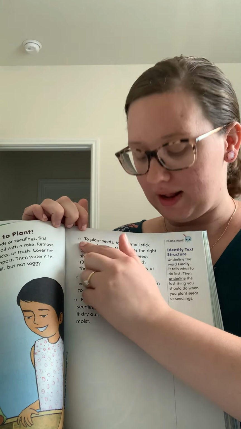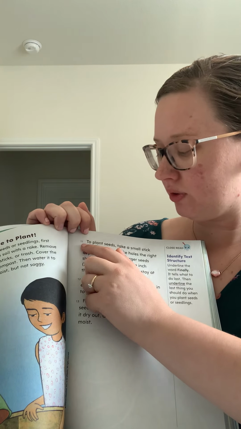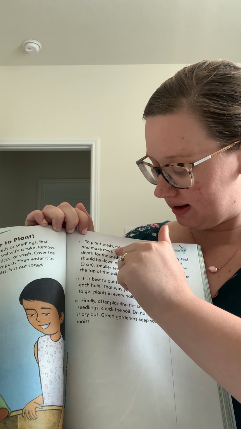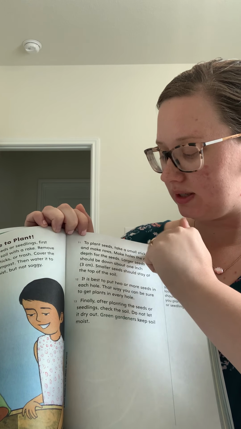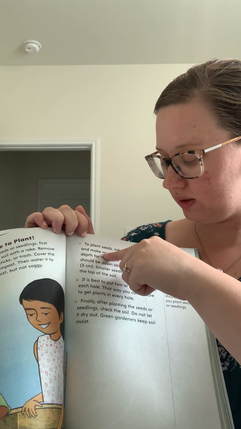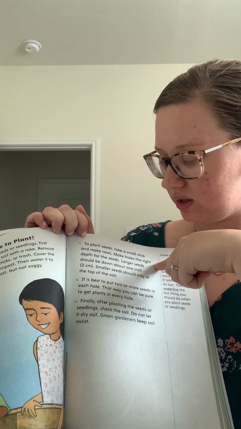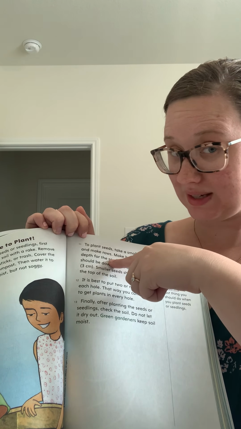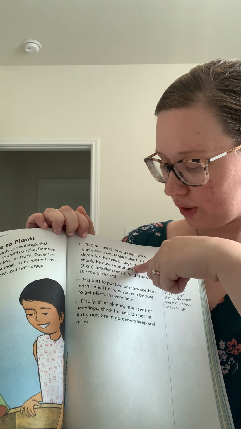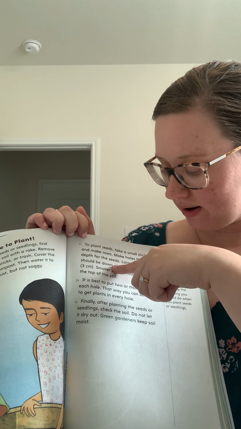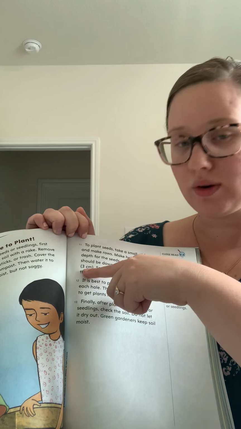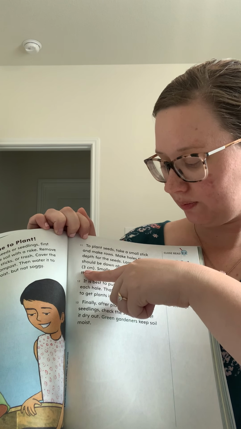I'm on paragraph 11 at the top of page 233. To plant seeds, take a small stick and make rows. Make holes the right depth for the seeds. Larger seeds should be down about 1 inch or 3 centimeters.